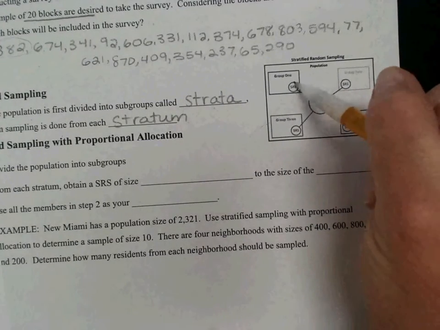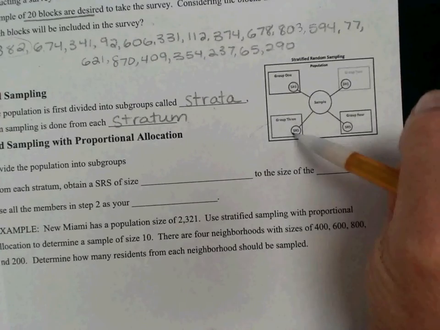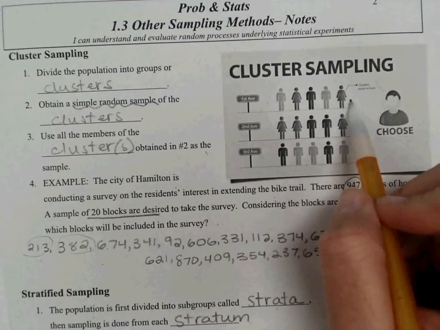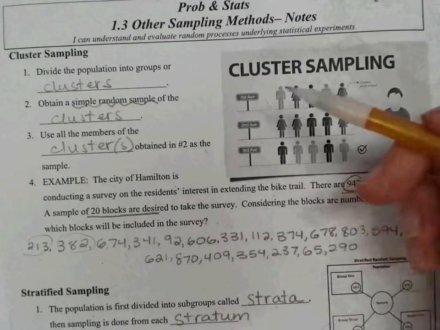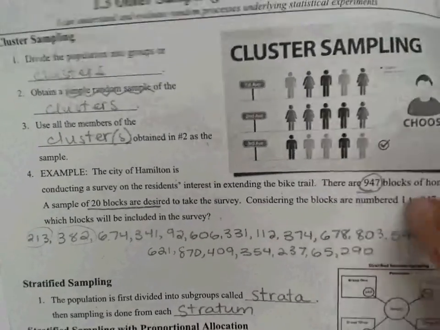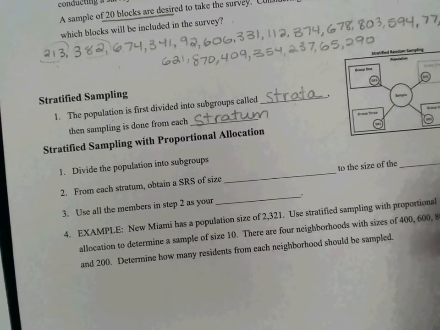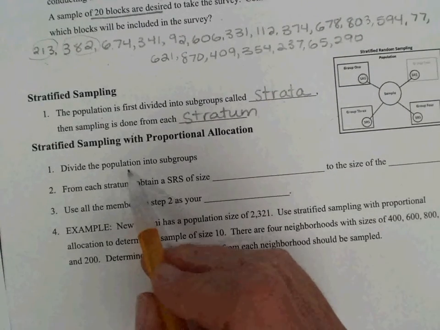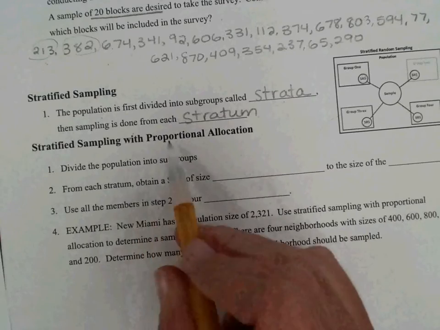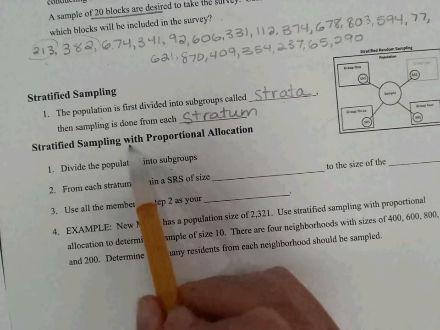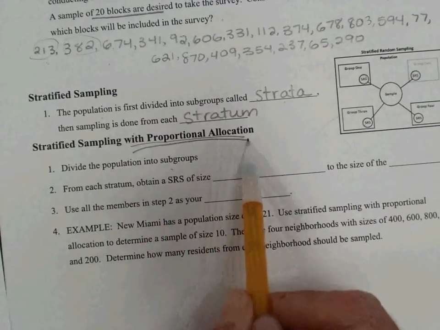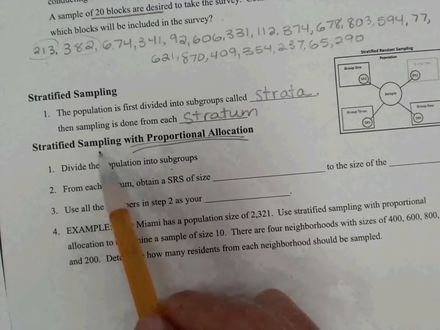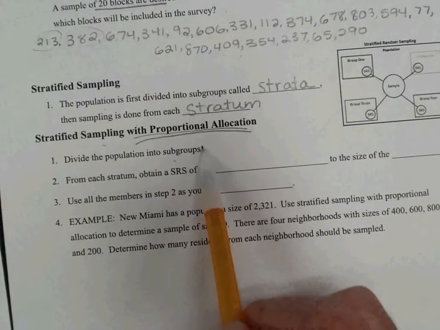and then a sample from each one is taken, versus choosing one of the categories or one of the groups and sampling everyone in it. These two are often confused, so worth taking a minute to study those and commit those to memory. So first, the step-by-step process, and this is with proportional allocation. So there's stratified sampling, and then there's stratified sampling with proportional allocation.